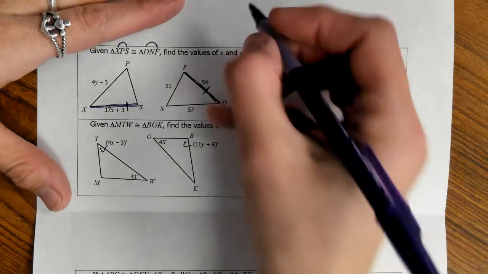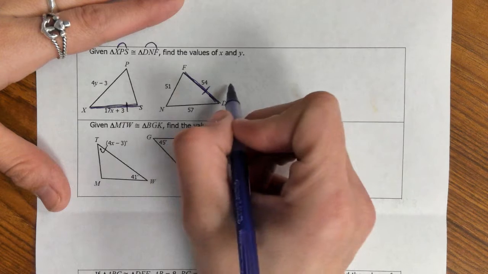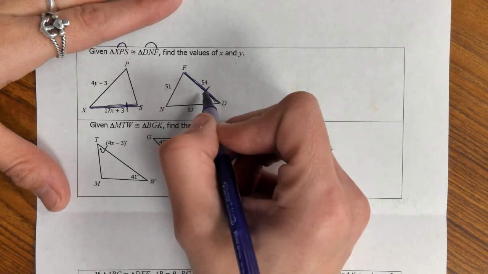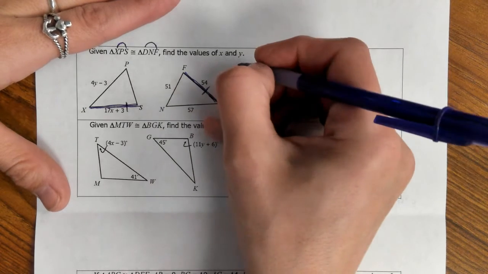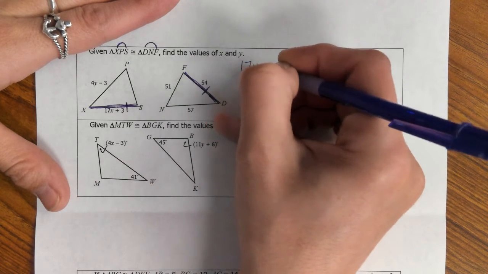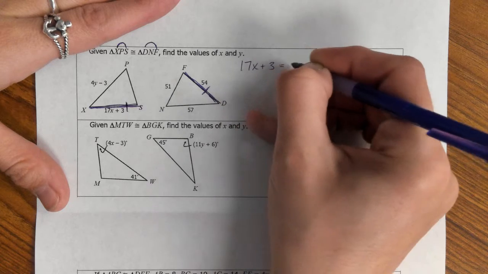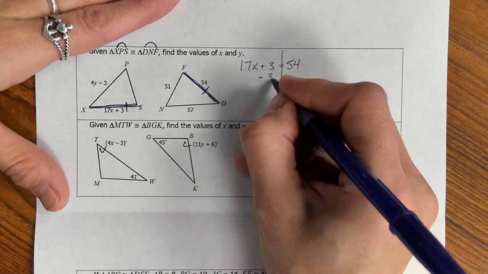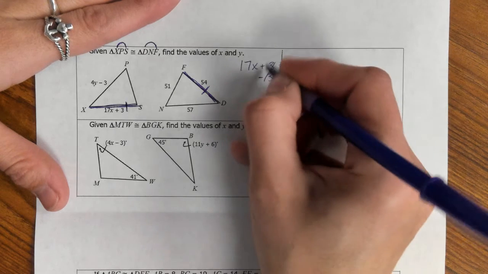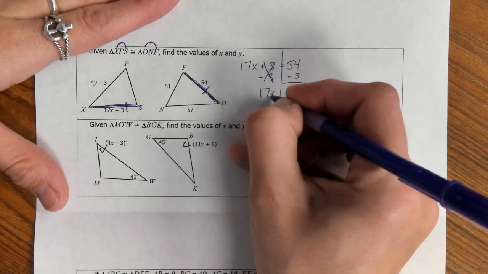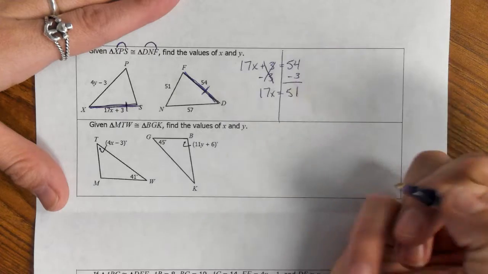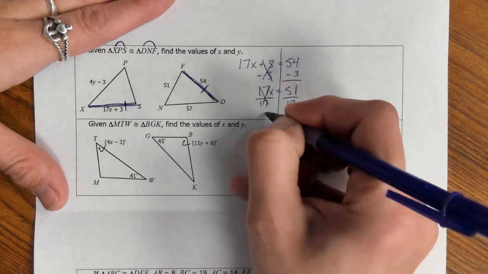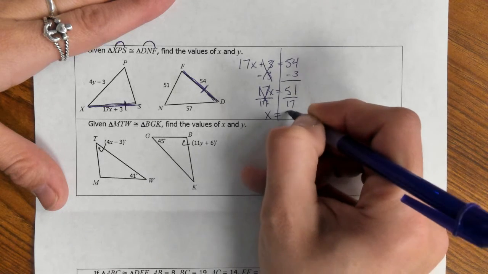So to solve for x, we know if two segments are congruent, their measurements are equal. We're told that by the definition of congruent segments. So we will take 17x plus 3, set it equal to 54. Solving for x, subtract 3 from both sides. We're going to get 17x is equal to 51. Divide both sides by 17. x will come out to 3.